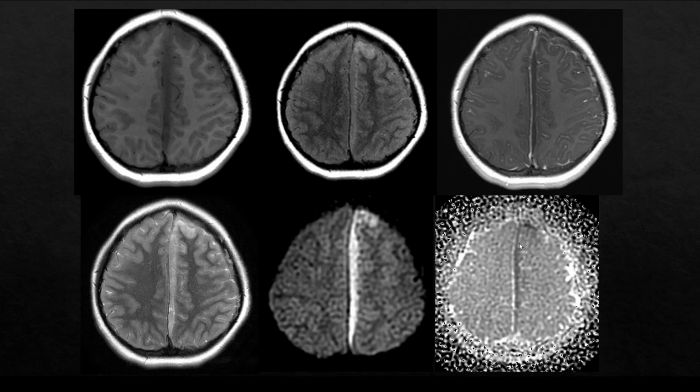The material extending along the falx restricts diffusion and demonstrates marginal enhancement. There's also abnormal FLAIR signal within the sulci and abnormal enhancement within the sulci greater on the left. So we have a subdural empyema and meningitis, and we also have abnormal parenchymal T2 prolongation and local mass effect. This turns out to be a focal cerebritis. Now, left untreated, this will turn into an abscess.